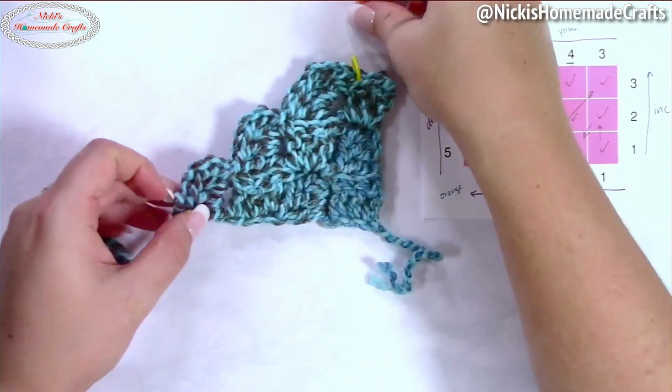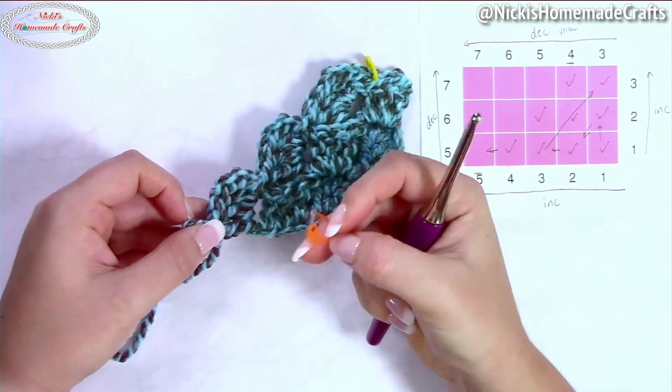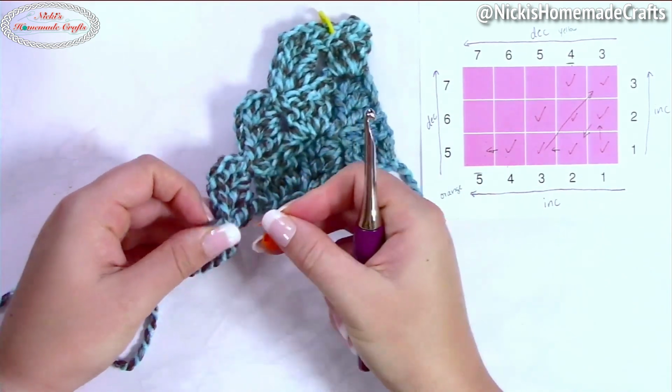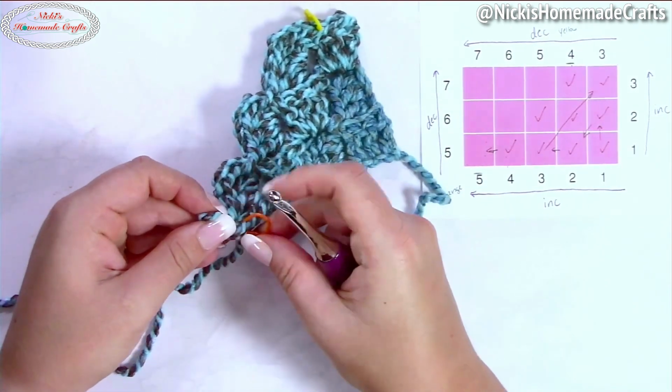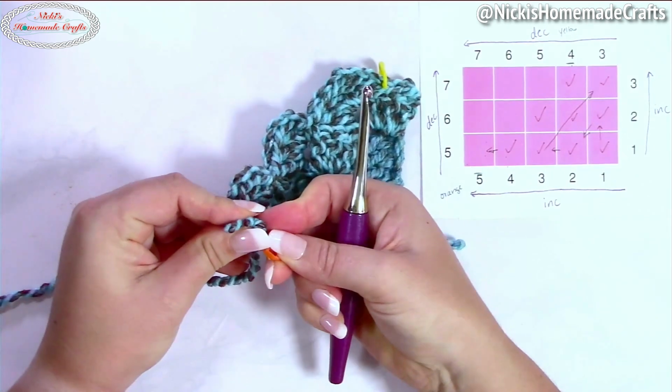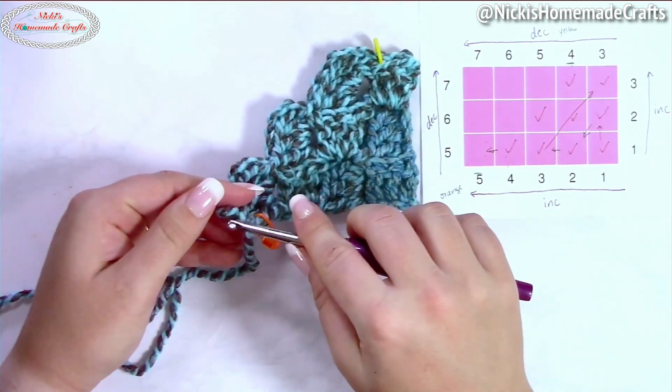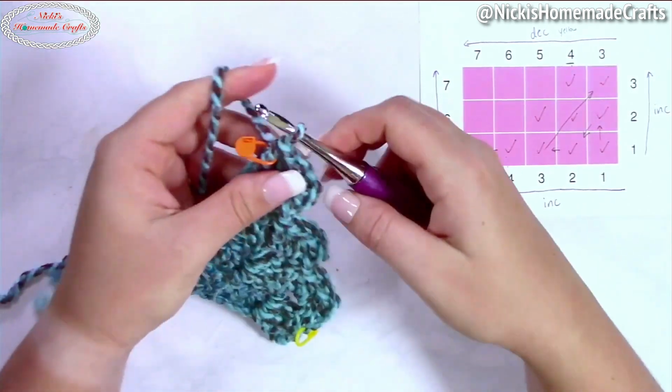So I'm going to place my orange one right here, just on this stitch already, so that I know exactly which one is my decreasing side. It really doesn't matter where you put your stitch marker. It is more of a reminder to know which edge you are on.